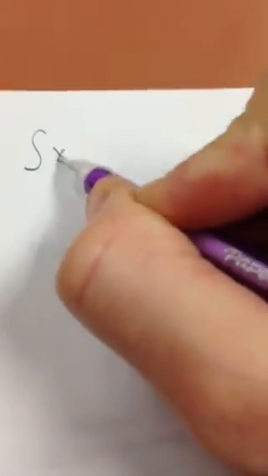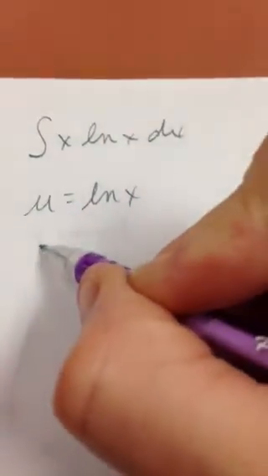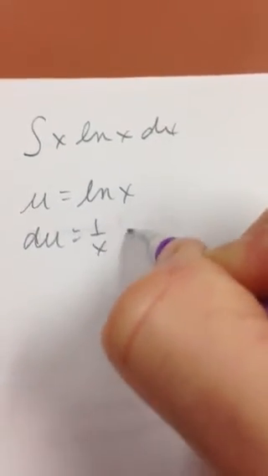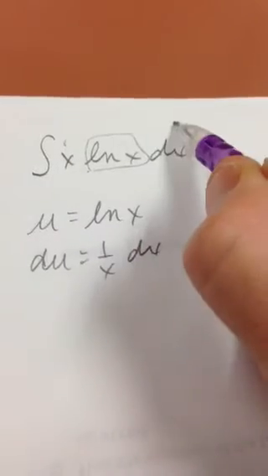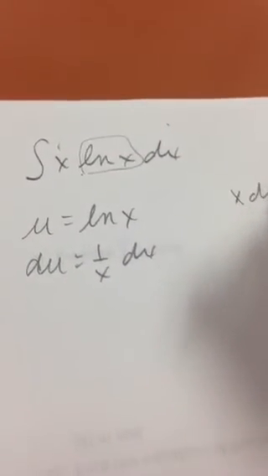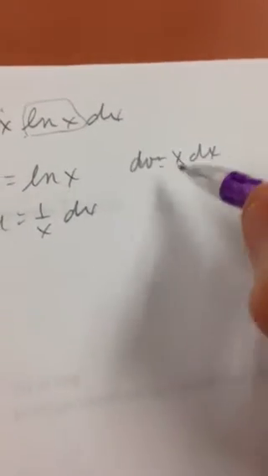So my first example is the integral of x natural log of x dx. Again, using that mnemonic, I will let u be the natural log of x, then du is 1 over x dx. If this is u, everything remaining, x dx, has got to be equal to dv.